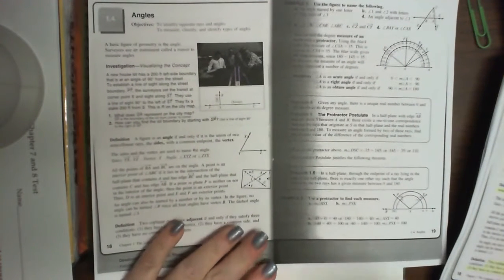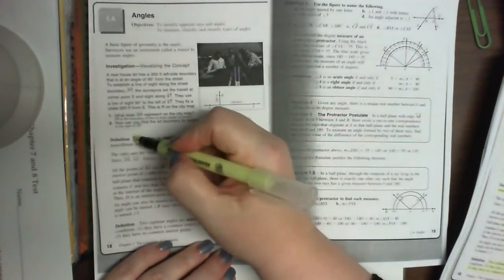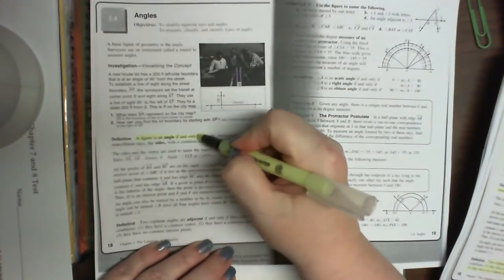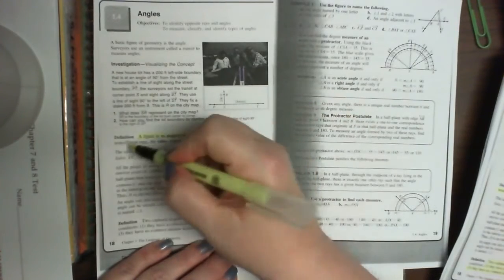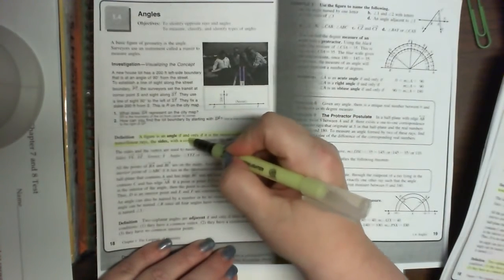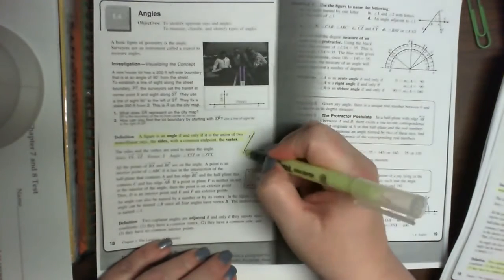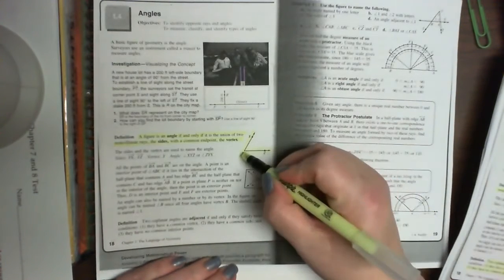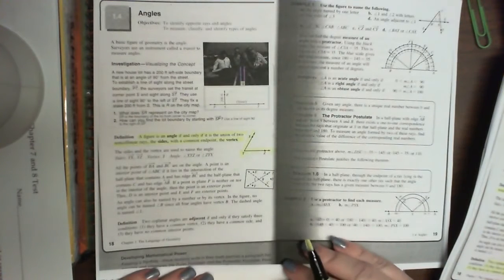definitions. We have one here where a figure is an angle if and only if it is the union of two non-collinear rays, sides with a common endpoint and vertex. And this is an example of what we're talking about. That's one ray and that's the other ray, and Y would be the vertex.